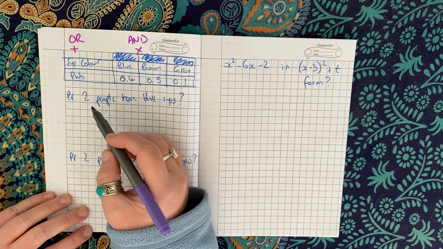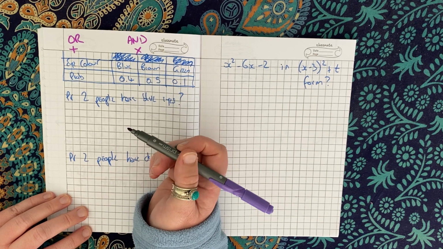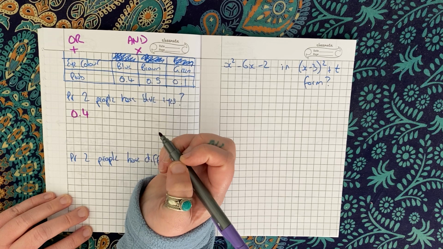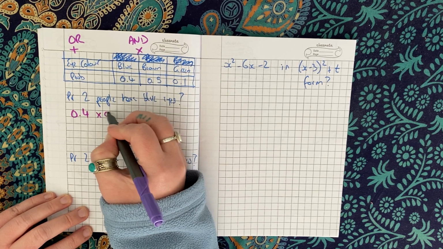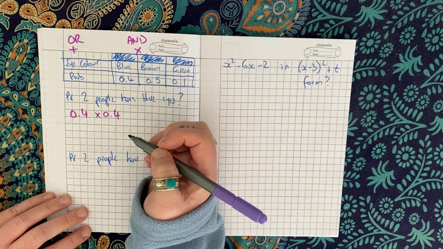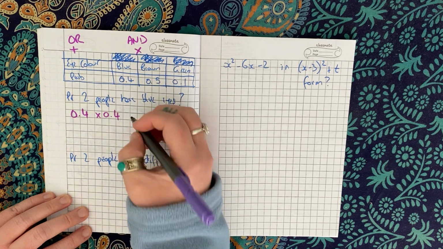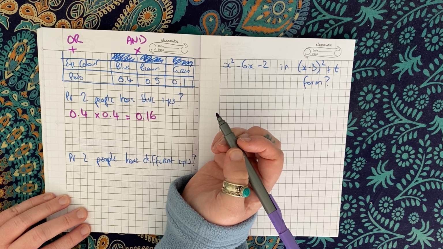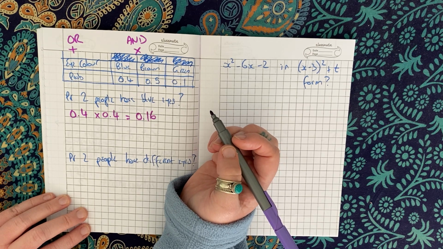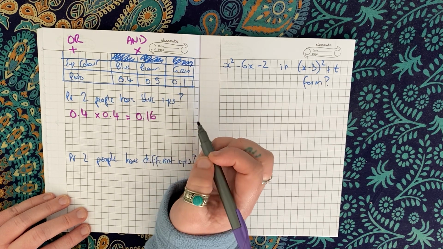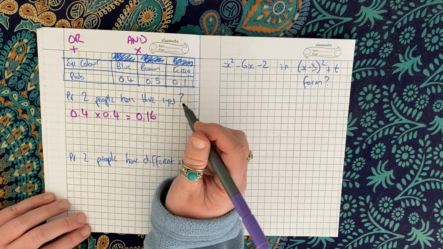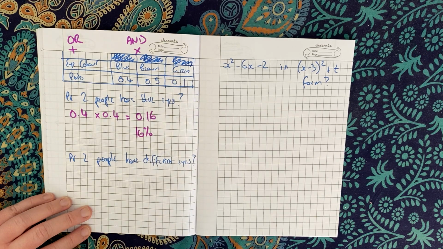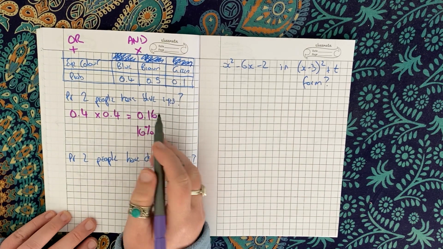So you want person 1 to have blue eyes and person 2 to have blue eyes. So what we're going to do is take the probability that person 1 has blue eyes and then multiply it by the probability that the second person also has blue eyes. If you multiply them together, you're going to get 0.16. So the probability that you have two different people and they both have blue eyes is just 0.16. Usually we leave probability in decimal form, but if they ask you to give it in percentages or whatever, you can, but usually we're just going to leave it like this.